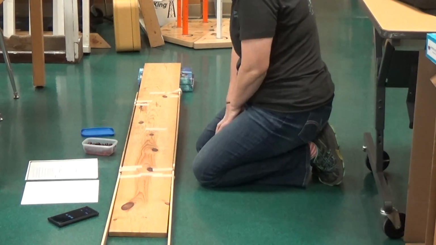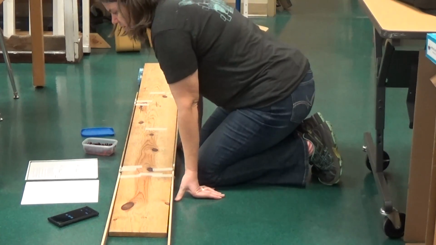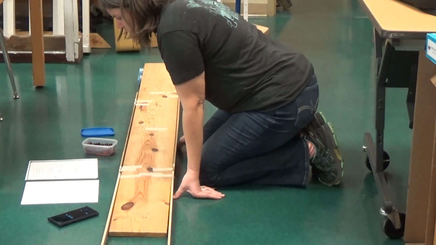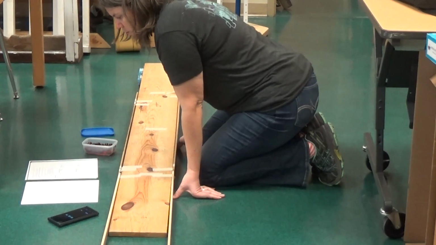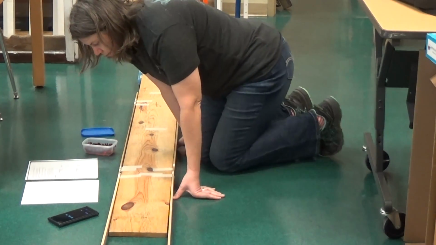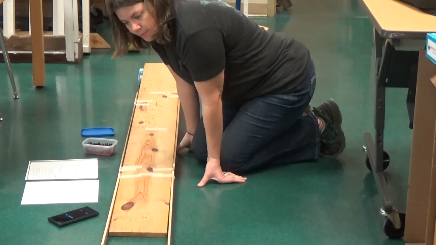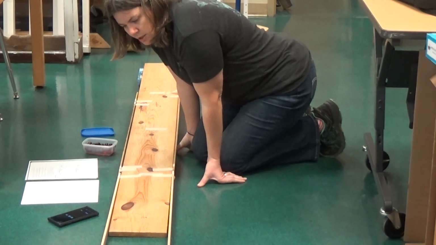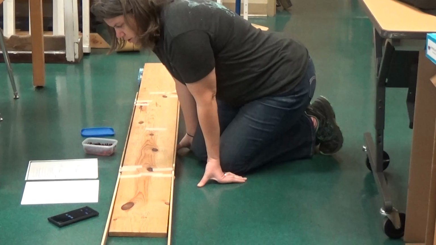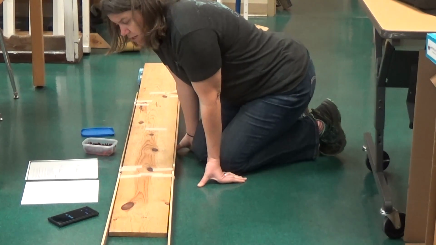Then for part B, it wants us to rerun it with the ramp supported by 2 books. So I messed up by accident. I am sorry. I started this with 2 books, so I ran part B first.